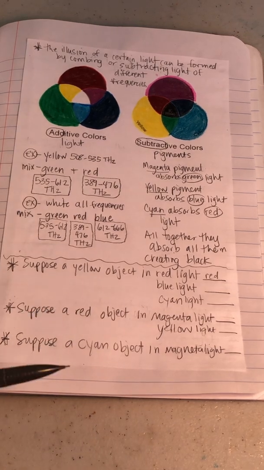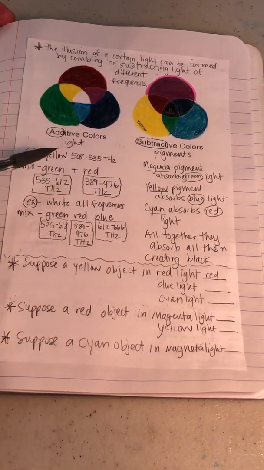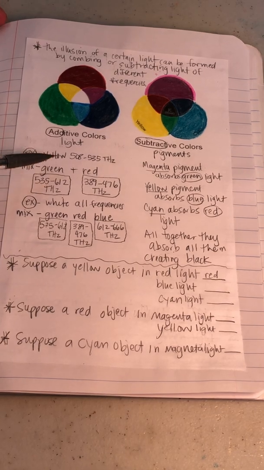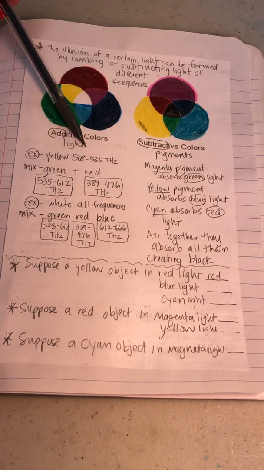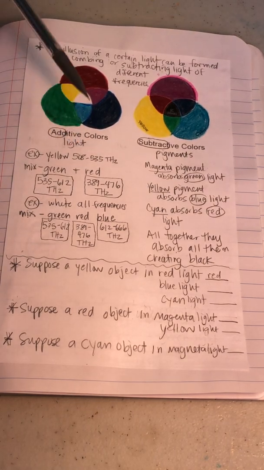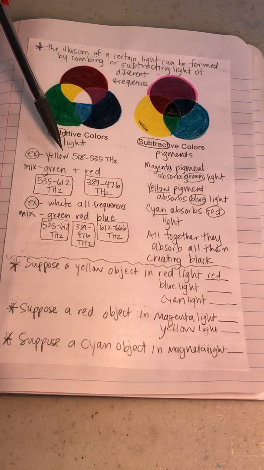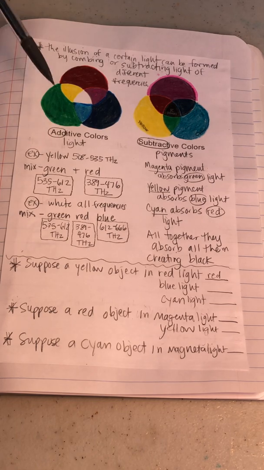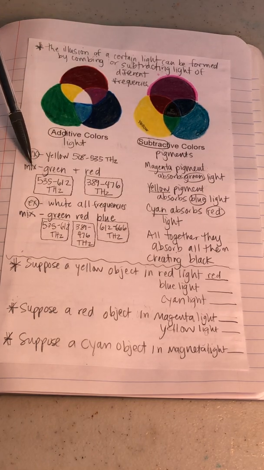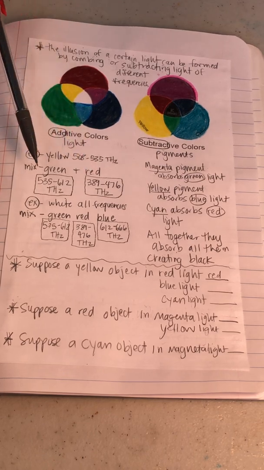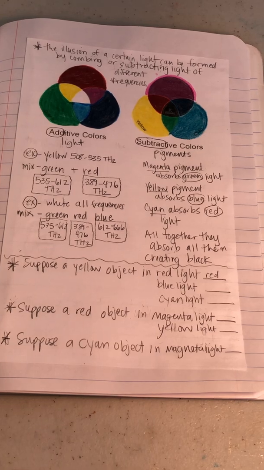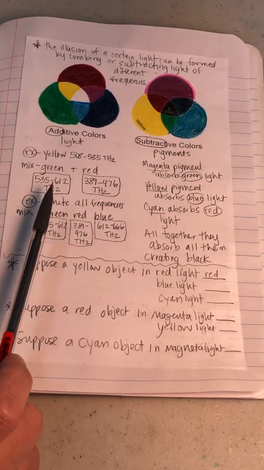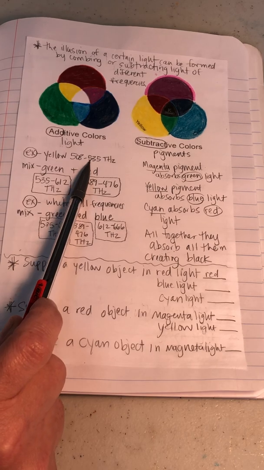So how that works in the additive color situation, as an example, is yellow. Yellow is on the spectrum at 508 to 535 terahertz. That's its frequency. For yellow, you can have that frequency and get that reflection feel of yellow, but you can also mix green light and red light and still get in this area of yellow. And it kind of makes sense, because green is right at the end of yellow.